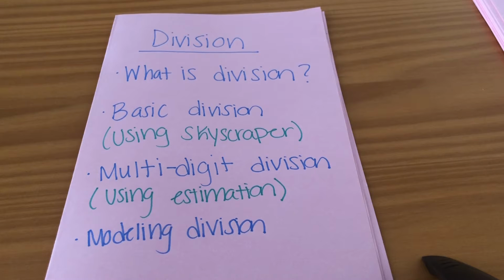We are going to go over what is division. We are going to try and practice basic division using the Skyscraper method. We're going to try multi-digit division using estimation, and we're going to practice modeling division.